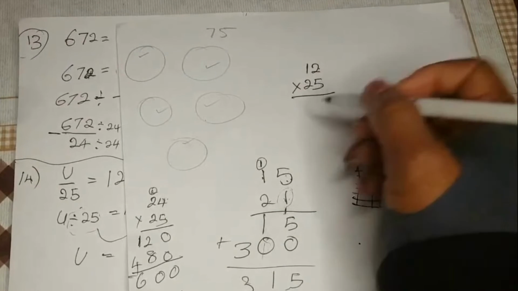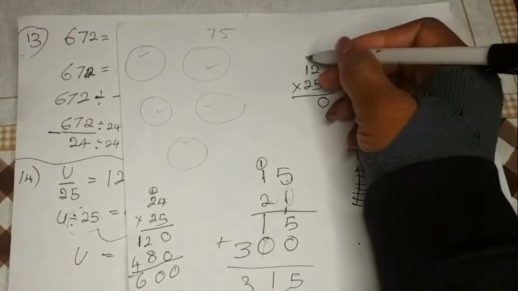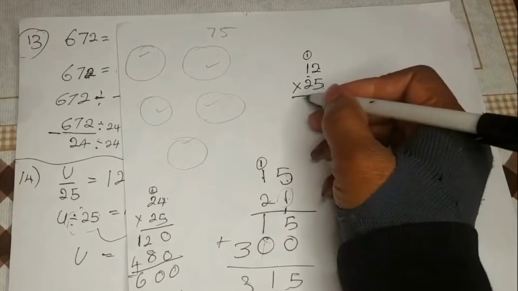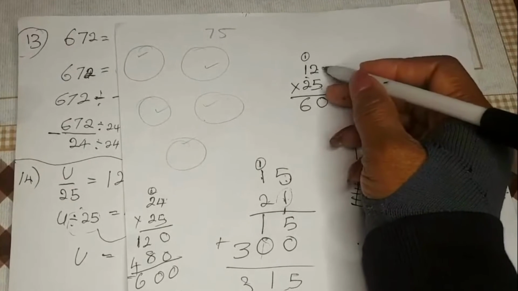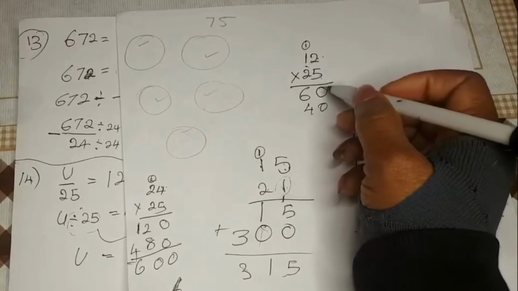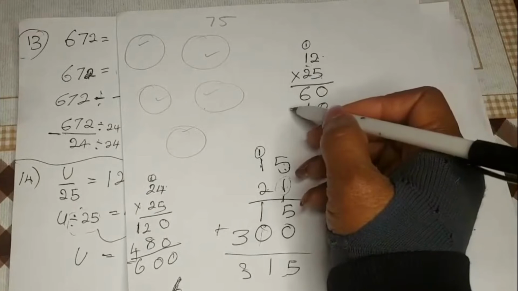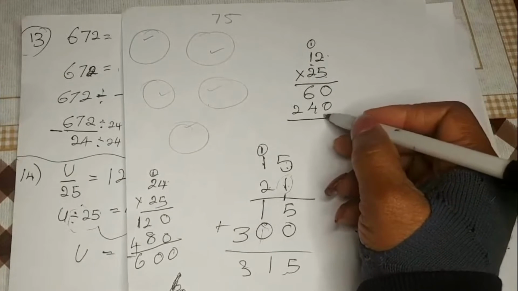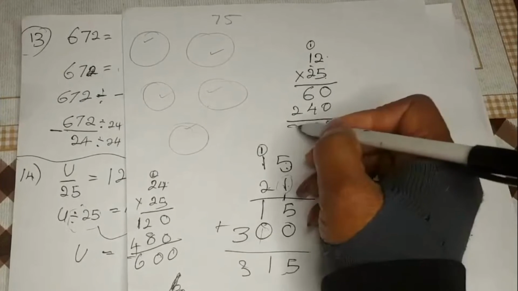5 times 2, 10. You put 1 up. 5 times 1, 5, plus 1, 6. 2 times 2, under 2 you write 4. Don't forget to bring down 0. 2 times 1 is 2. Okay, so we have 300.